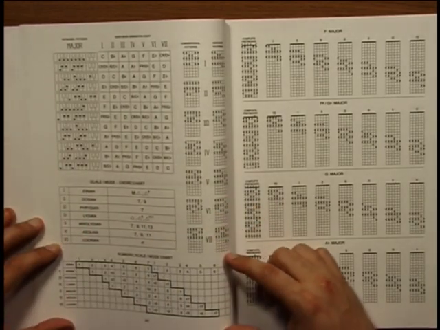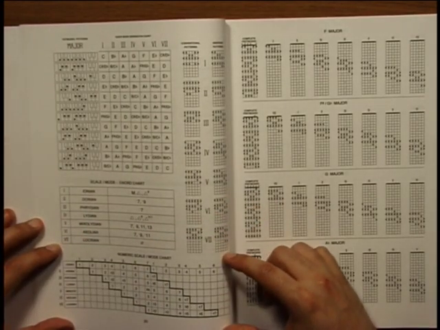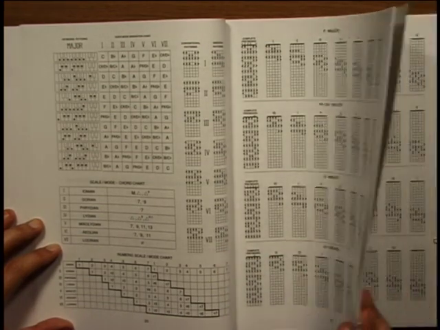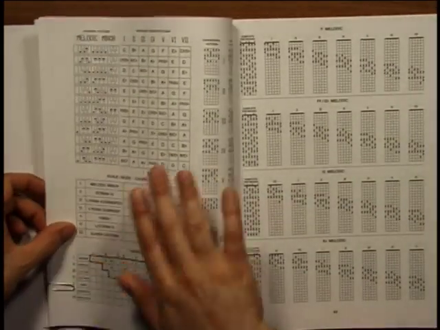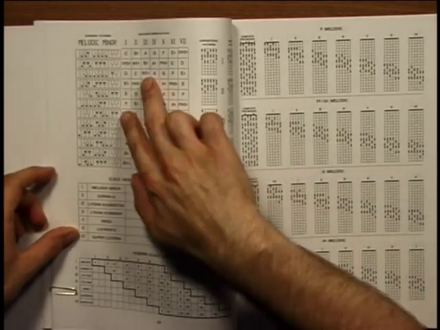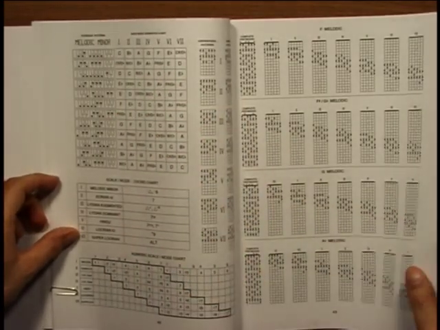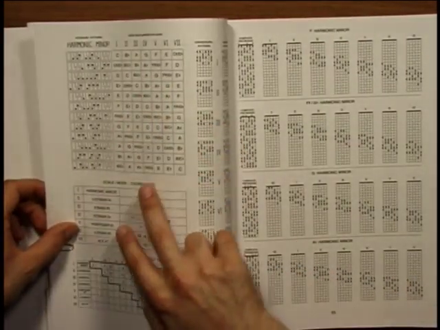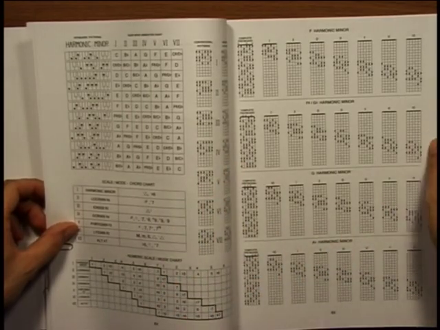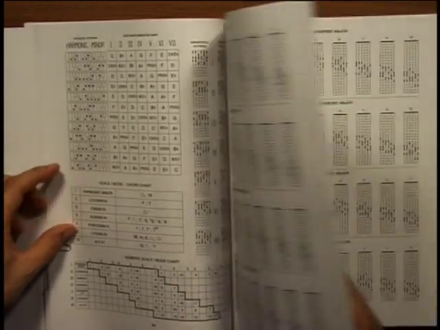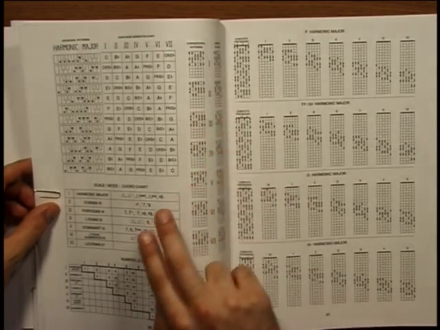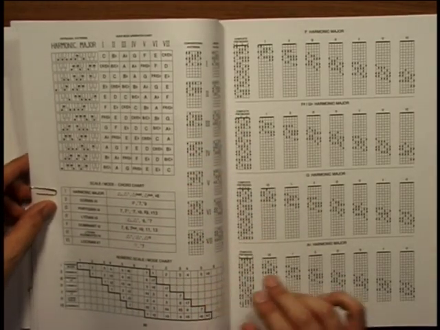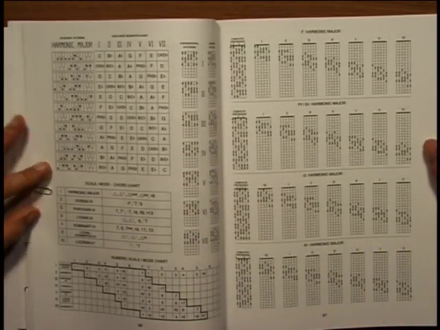At the bottom of each title page is the numeric scale mode chart. This gives you at a glance the numeric formula for the scales and the modes. And as you can see, the title page for each scale is laid out in the same systematic format as is for the major scale. I will teach you the individual components and how to use them later in the video.